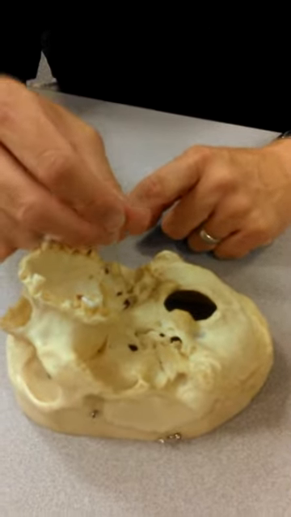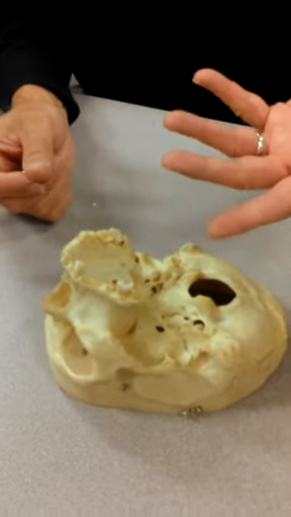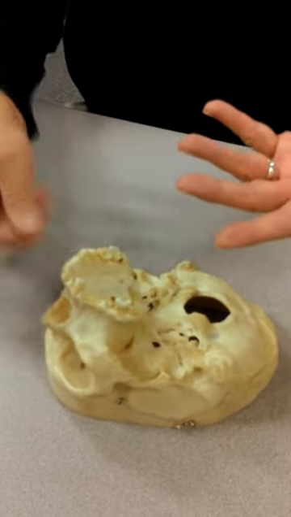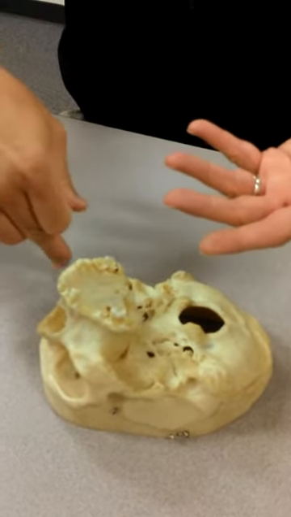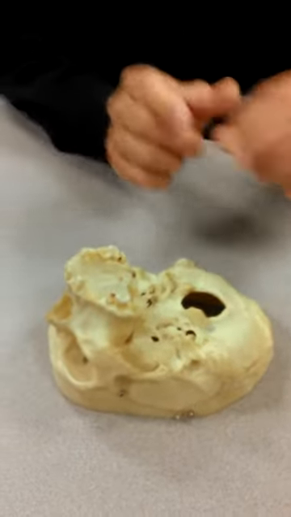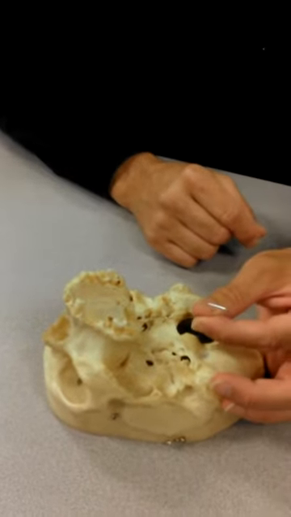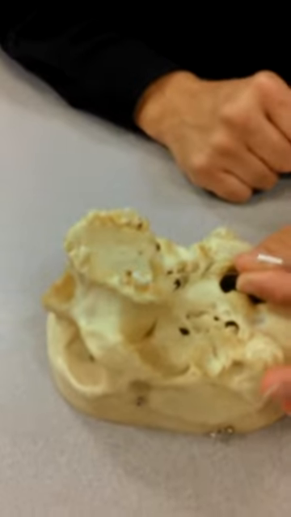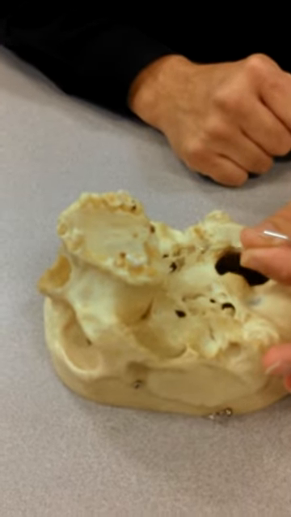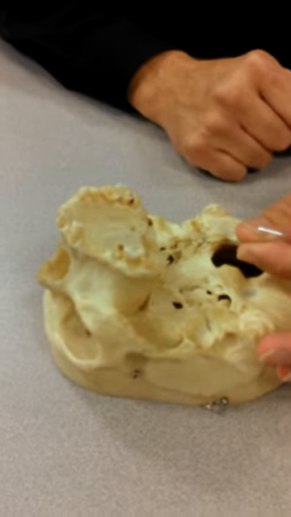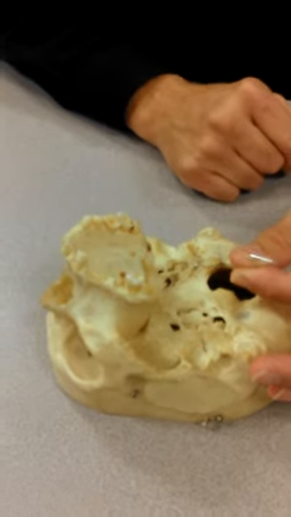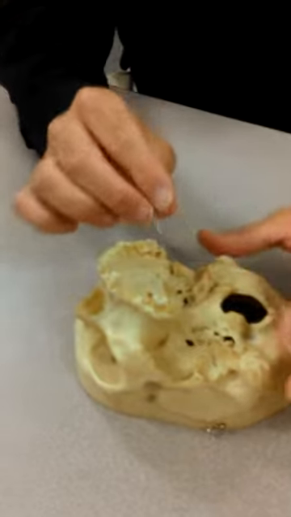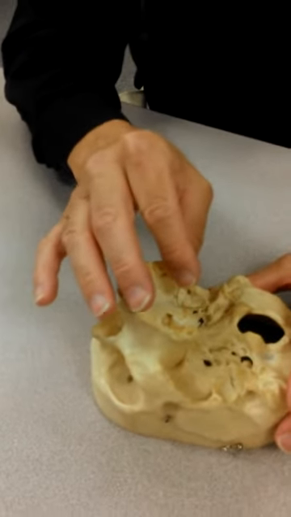Here's the opening. Now, remember, this skull is upside down. So superior is actually down here. And inferior. So the superior part of that opening is the semicanal of the tensor tympani. The inferior portion is the bony eustachian tube. Okay? And that bony eustachian tube will lead up into the middle ear cavity.